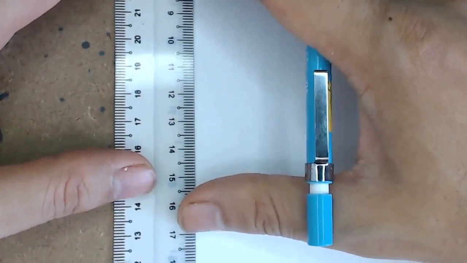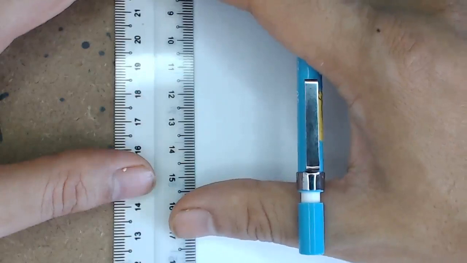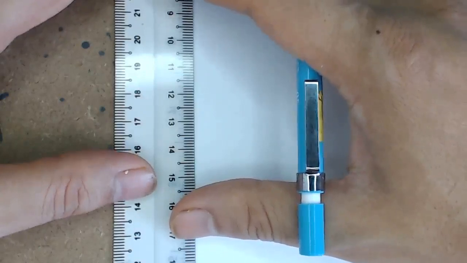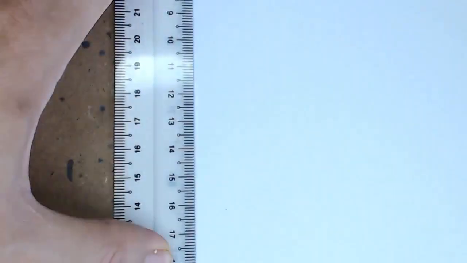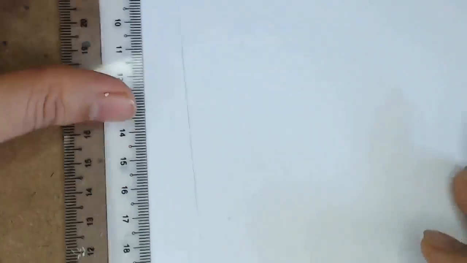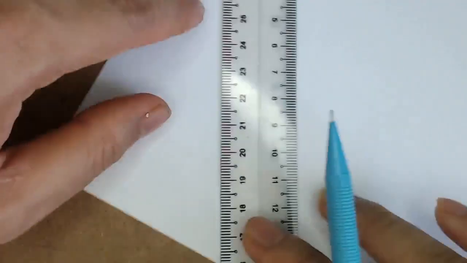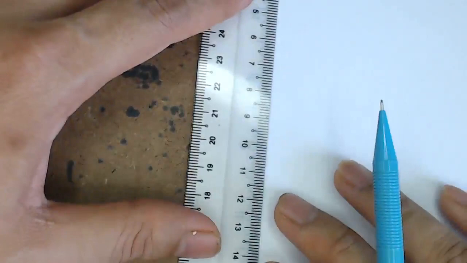You don't need to use a compass, because this is easier than using a compass. We have to mark 2 points, but in this case, guess what? We can construct the guideline directly by using this ruler. Simple, huh?